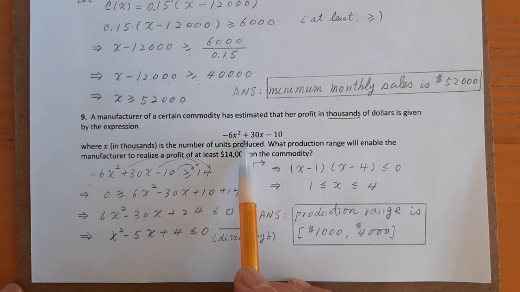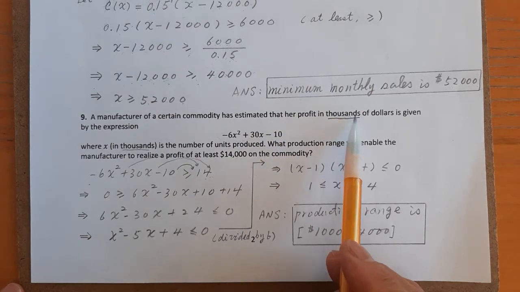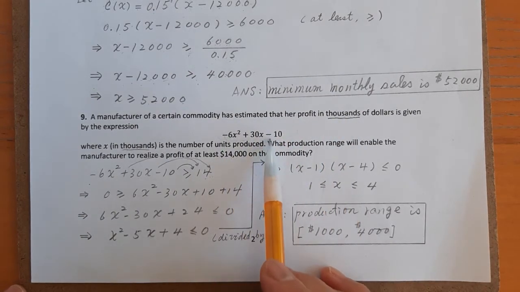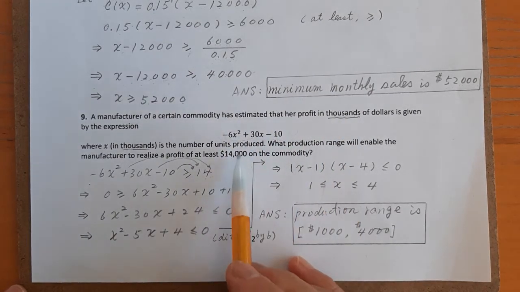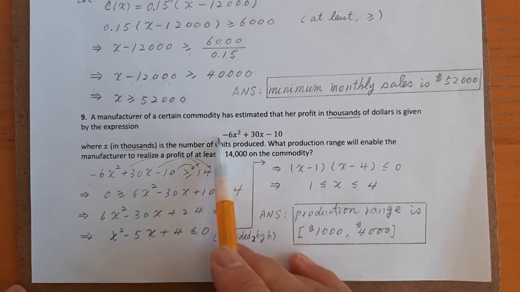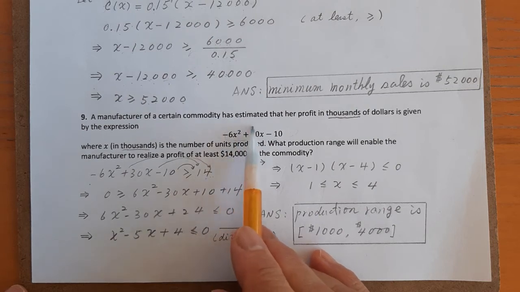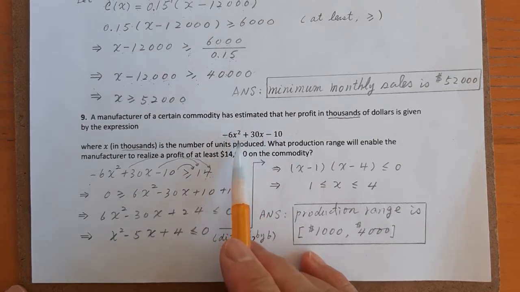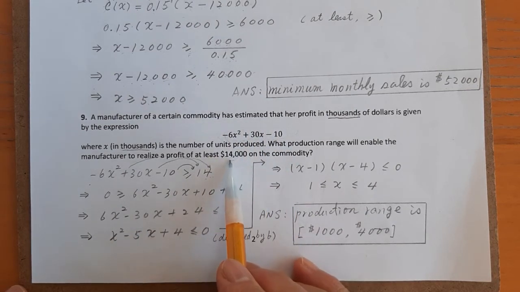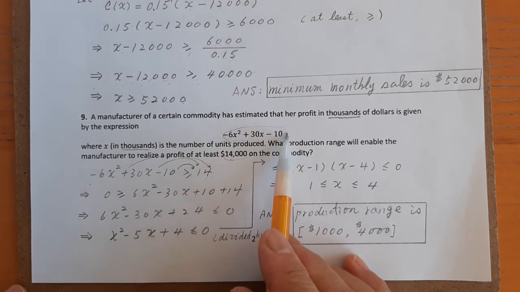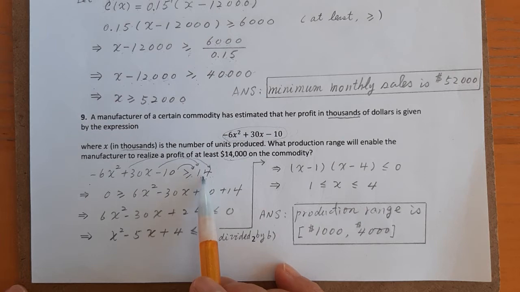Because this one is in thousands, and we want this thousand greater than 14,000, which means the thousand is dropped. And this is in thousands, and this is 14,000, the thousand dropped. So this is greater than or equal to 14.